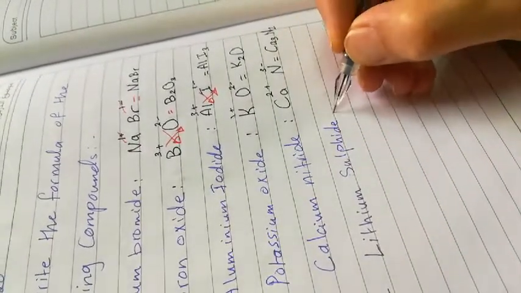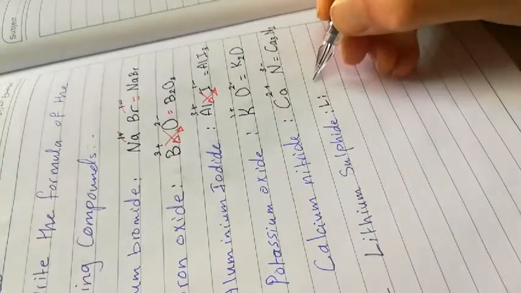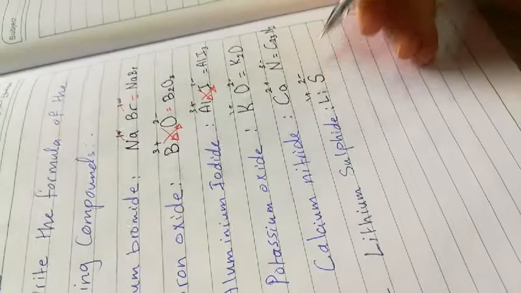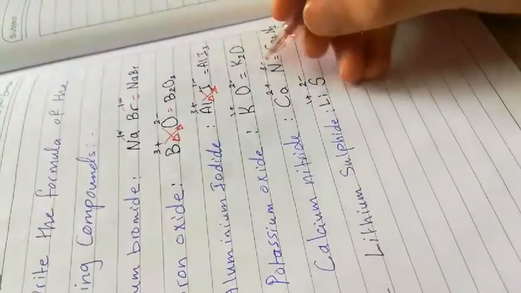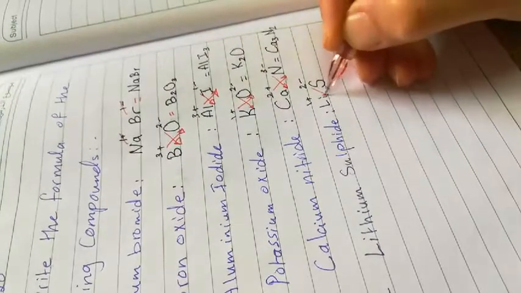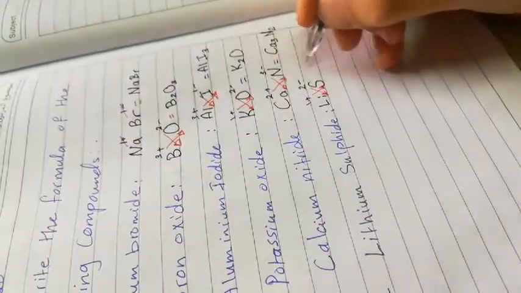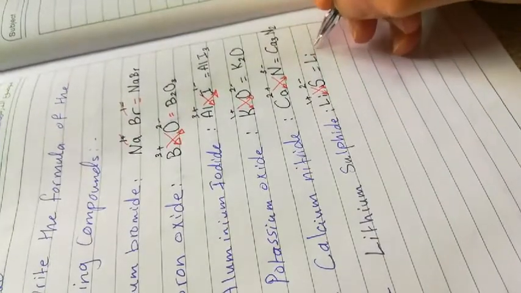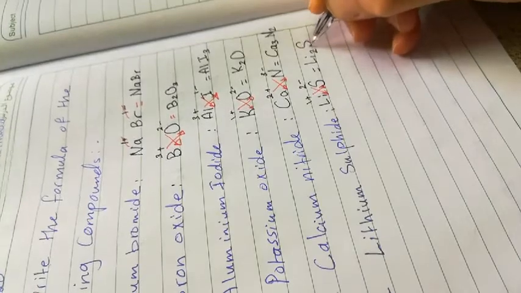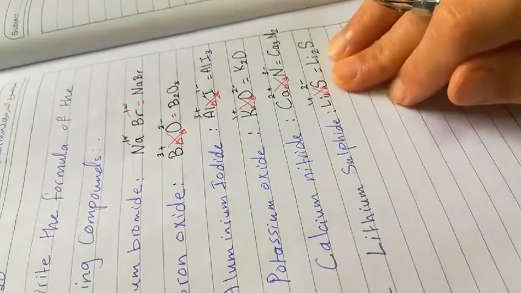Lithium sulfide. Lithium Li, sulfide S, +1, -2. Here also, the cross multiplication. So we will get Li2S, and that's it.